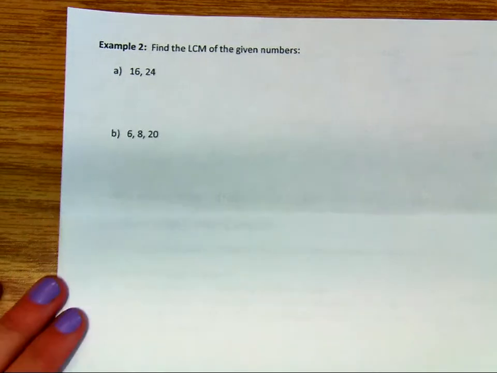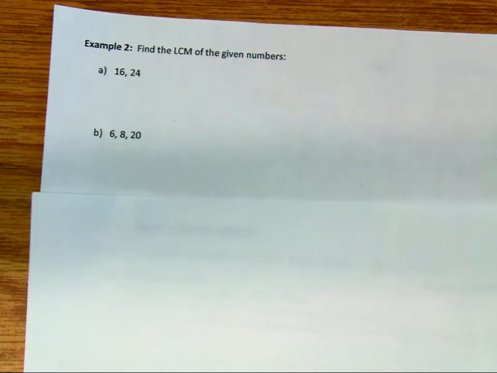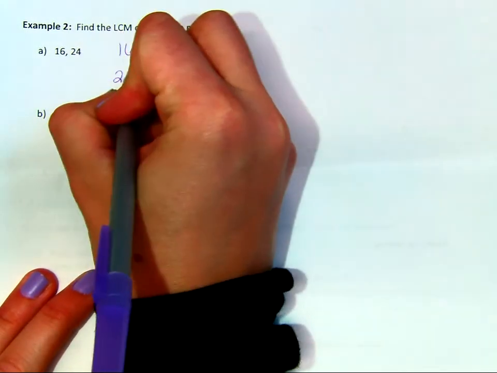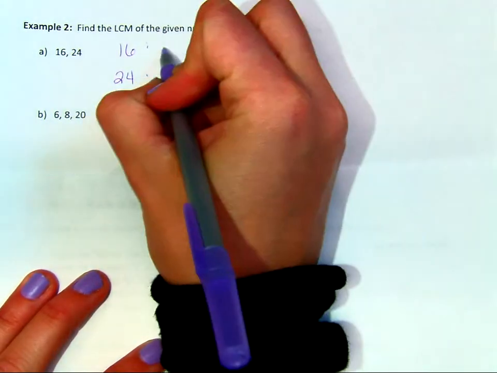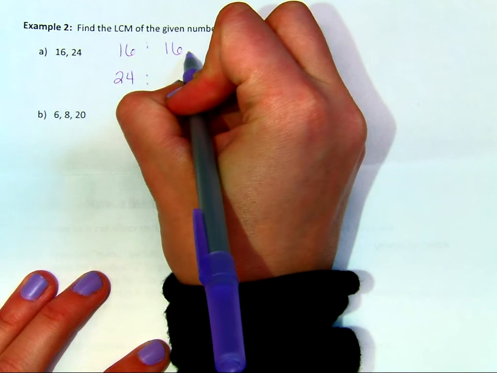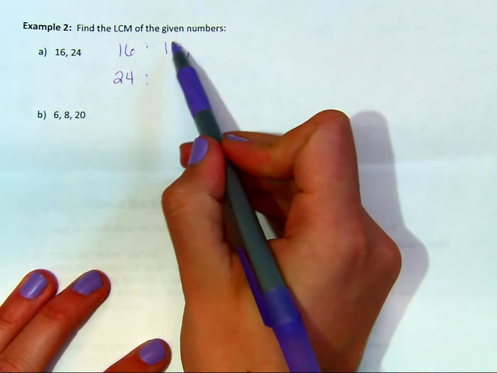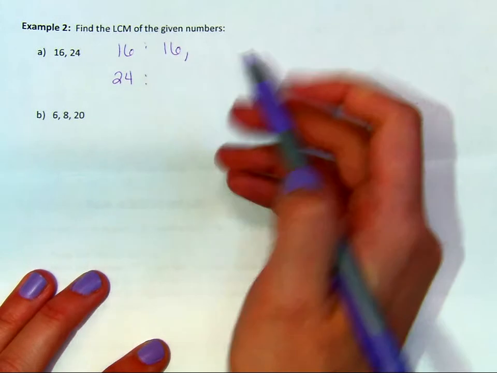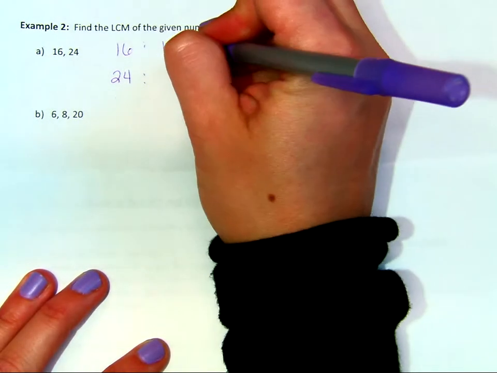Okay, next, we're going to do a couple more examples. So example 2 says, find the LCM of the given numbers. All right, so what I'm going to do is list out the multiples of both numbers and see where there is an intersection. So I've got 16 and 24. So let's list out some of the multiples. If I count by 16s, I'm just basically adding 16 over and over again. So 16 plus 16 is 32.